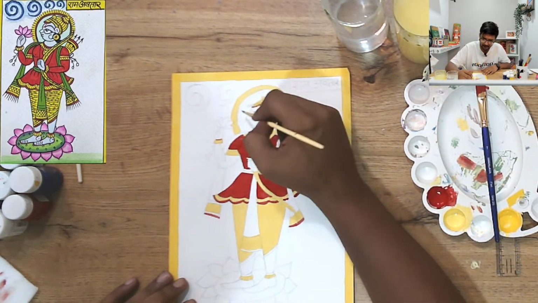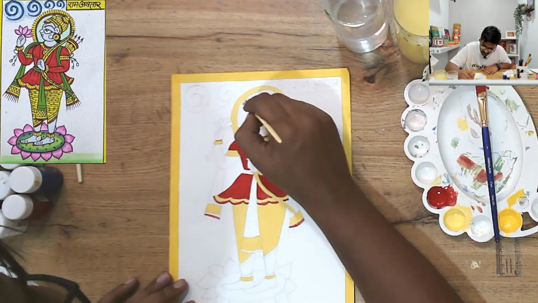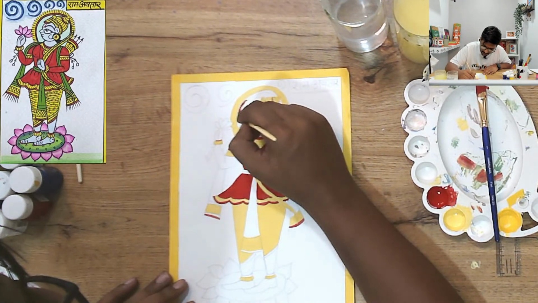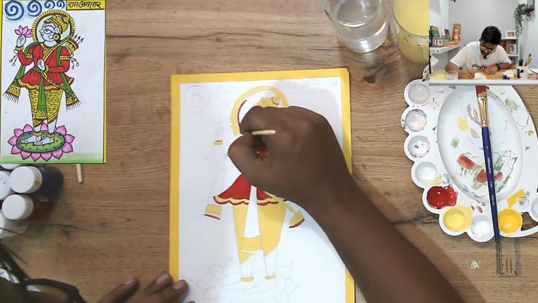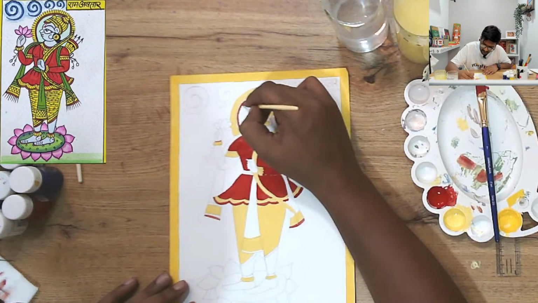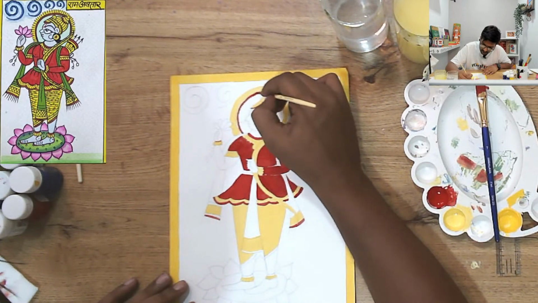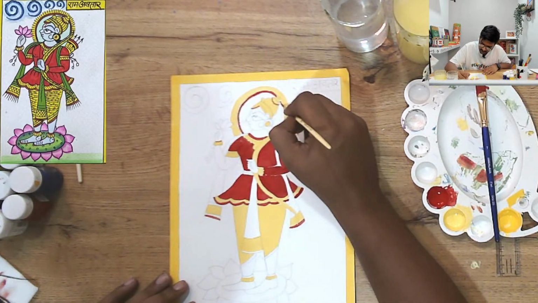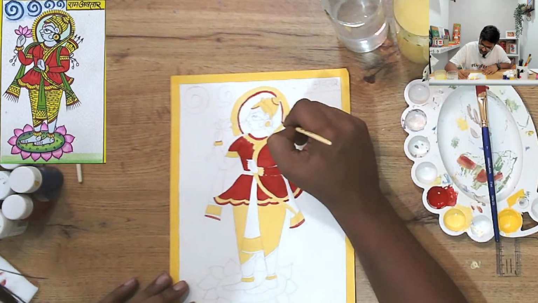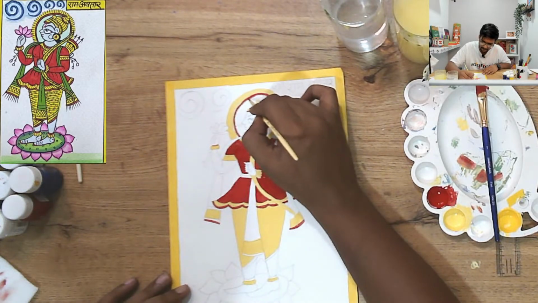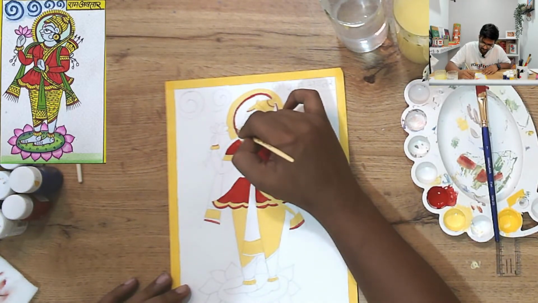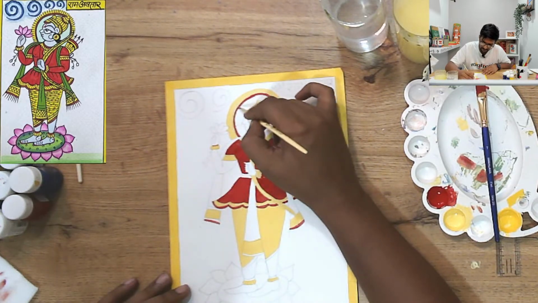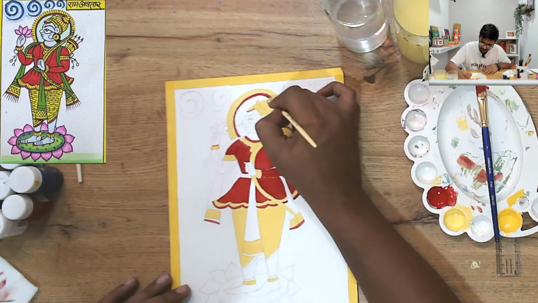And then on the inner part of this halo, over there.